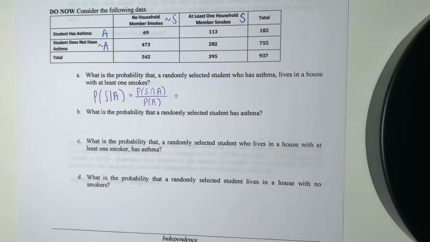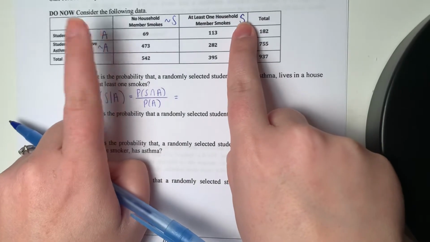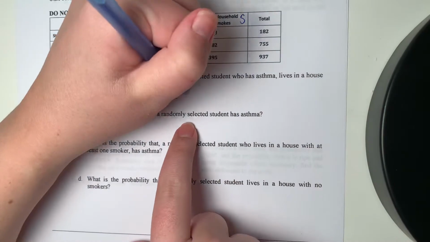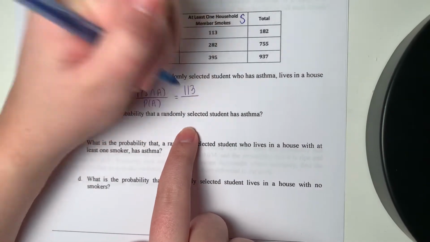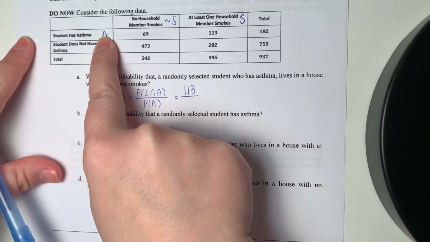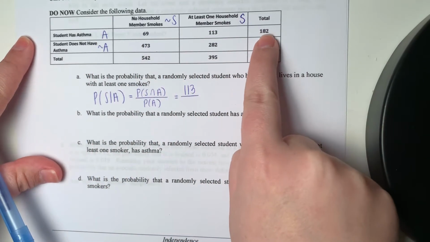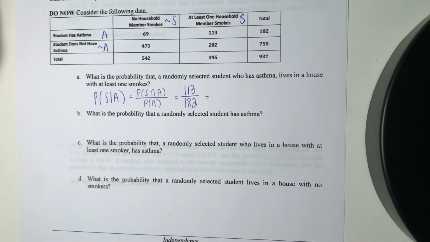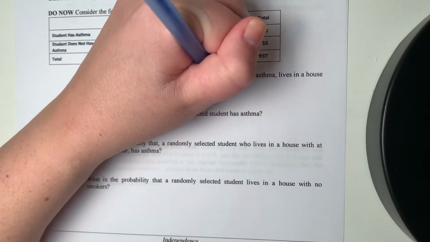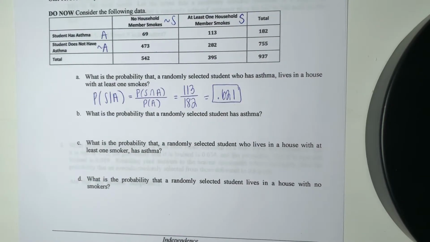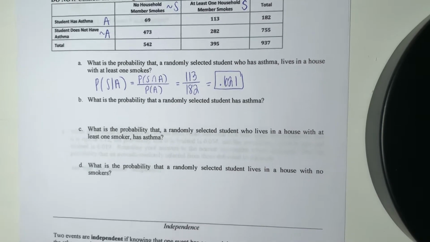Okay, so the probability of S intersect A or S and A over the probability of A. So the probability of S and A, remember I find my S, I find my A, and the probability that both of those things are happening is 113 over the probability of A, which is the total of a student having asthma, which is 182. So 113 over 182, this is going to be about 0.621.